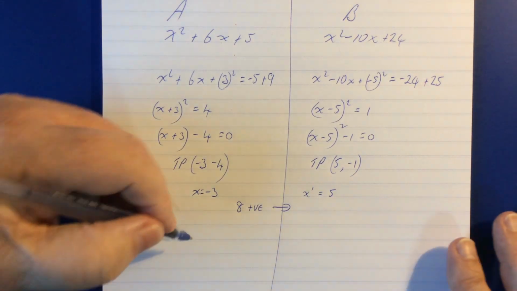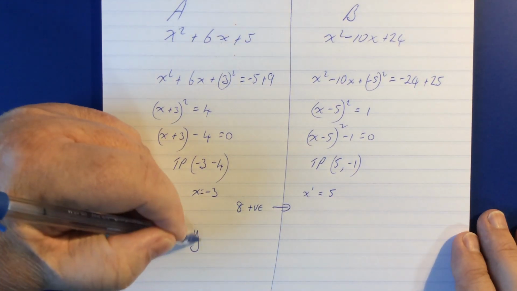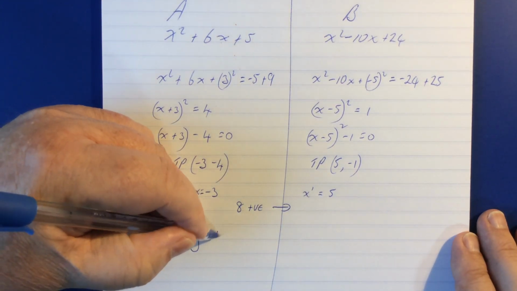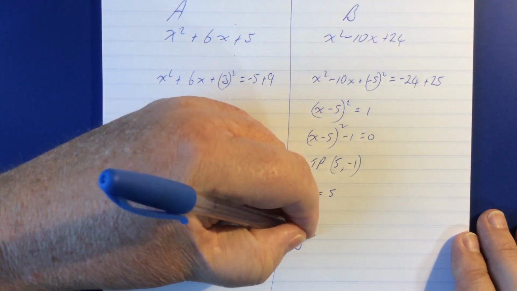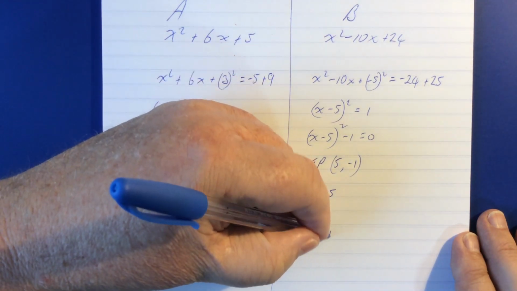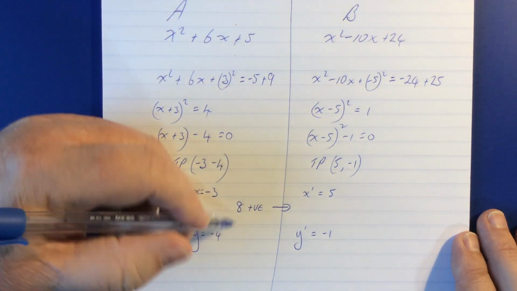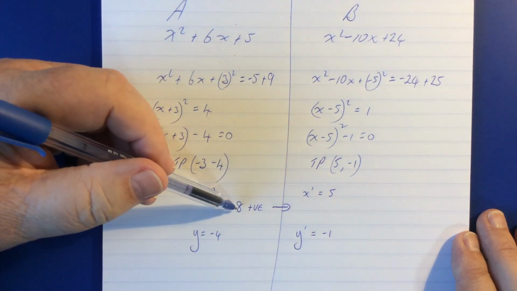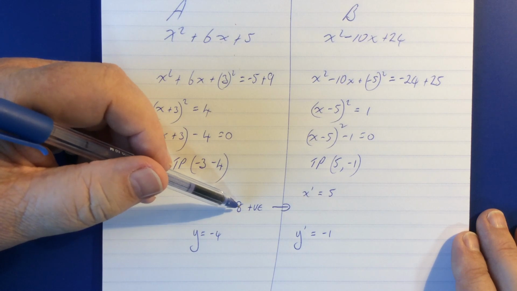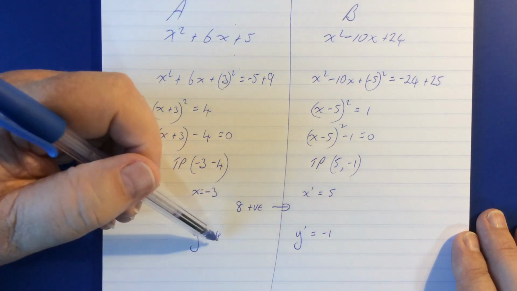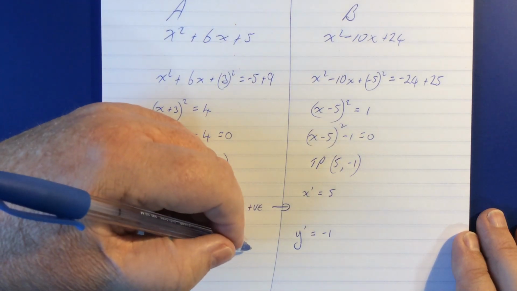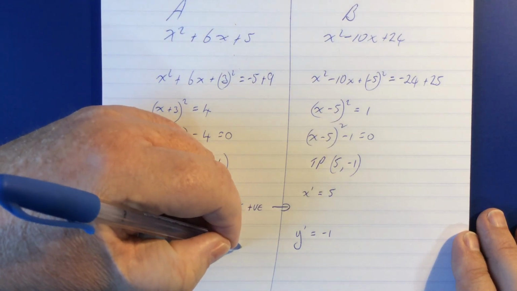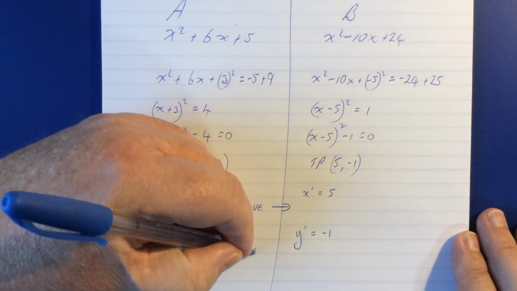Let's do the same for y. So y is equal to negative 4, and this value of y is equal to negative 1. And we can see that what has happened is that we've moved 3 in the positive direction of the y-axis.